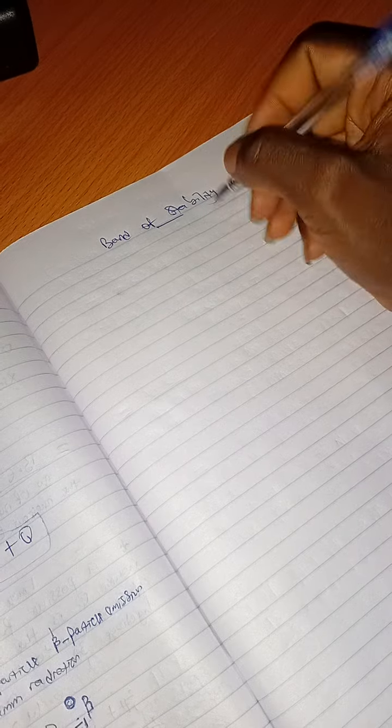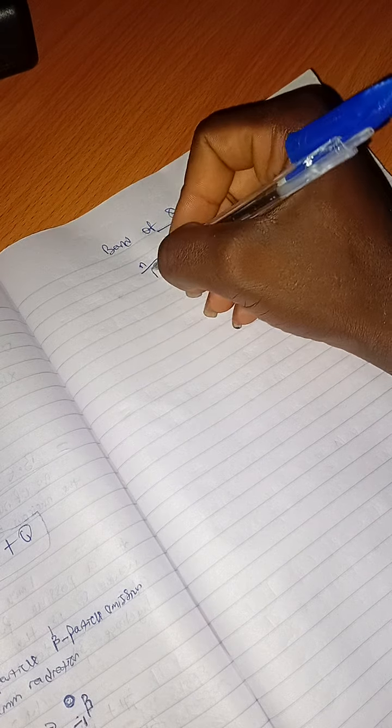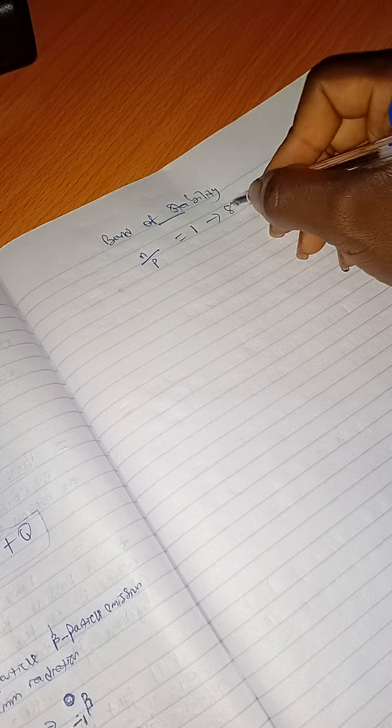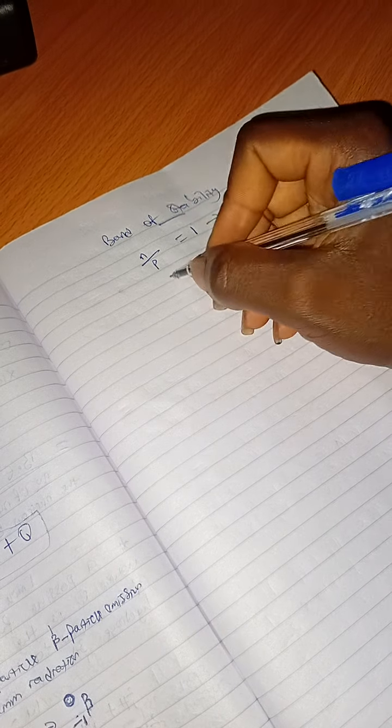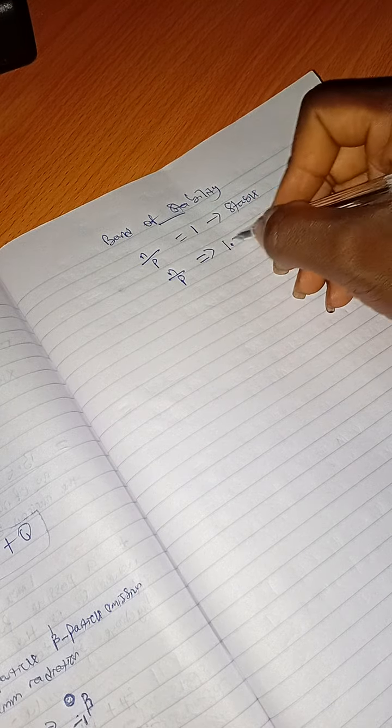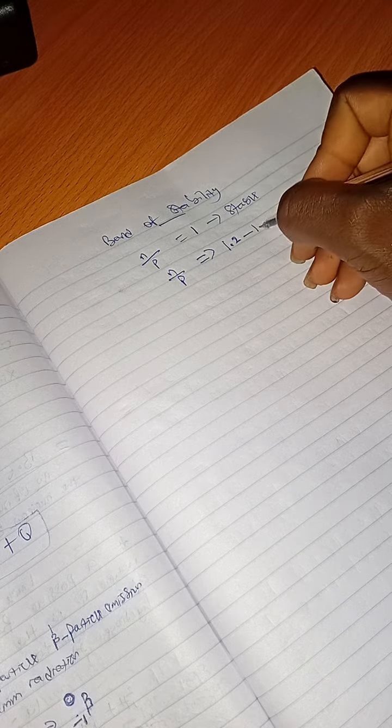So how do you know that a particular element is stable? Whenever its neutron to proton ratio is equal to 1, it is stable. Or when its neutron to proton ratio is in the range of 1.2 to 1.5.